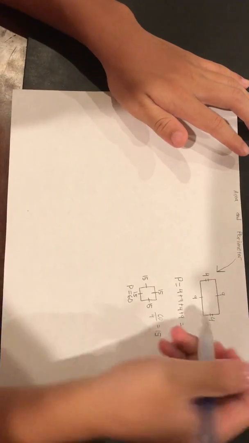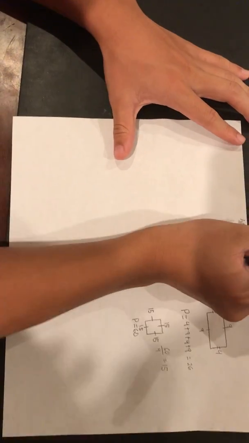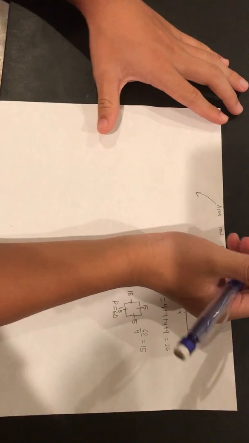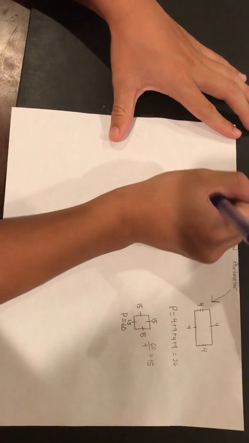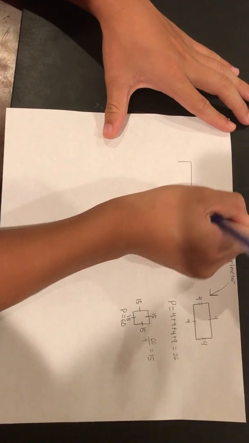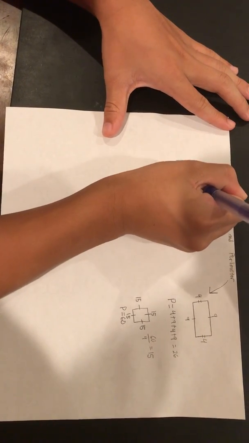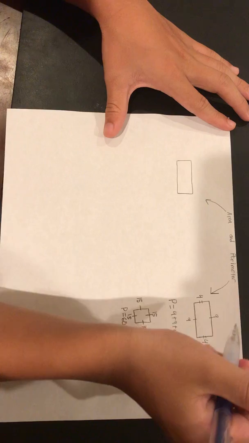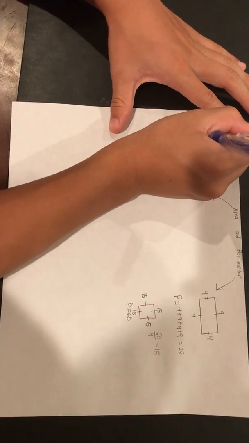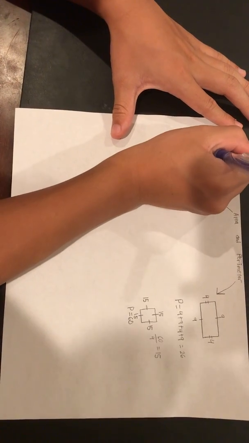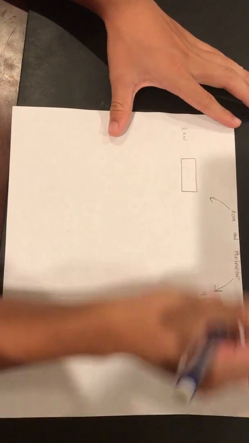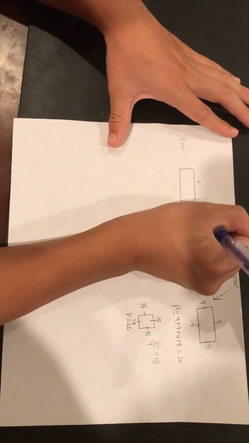So that's perimeter. Now let's do area. For area, we can use another rectangle. This time there's a formula, a surefire way to do every area problem, and that formula is length times width. Let's say again we have the same measurements, 9 and 4.